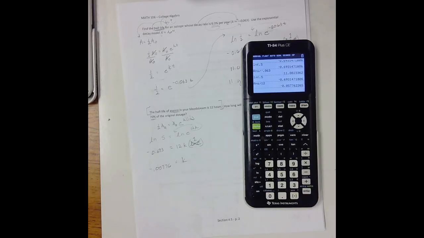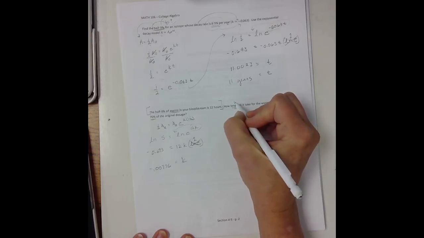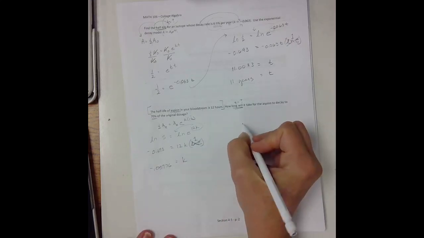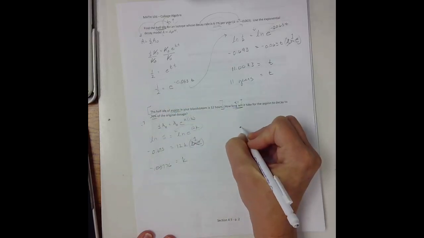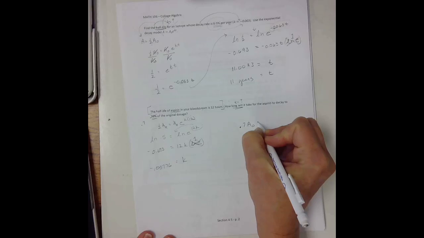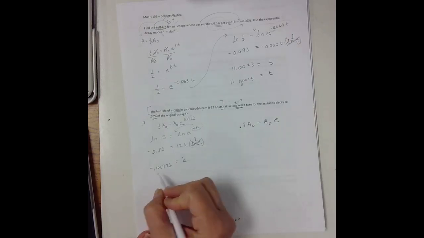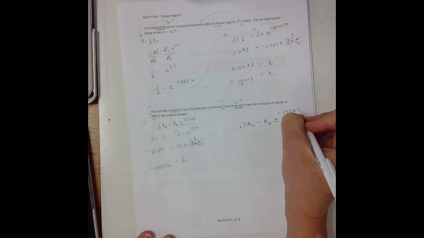Now again, it's a decay model, right? It's going down. We knew that I had to have a negative number, correct? So then I'm changing it. My second part says how long. In other words, how long is going to be your time? We know that we don't want it at half-life, we want it at 70%. So I'm going to change that to just 0.7. I'm going to have 70% of my original amount is equal to my original amount times e to the K, which is now the negative 0.05776, but now I'm multiplying it times my time.